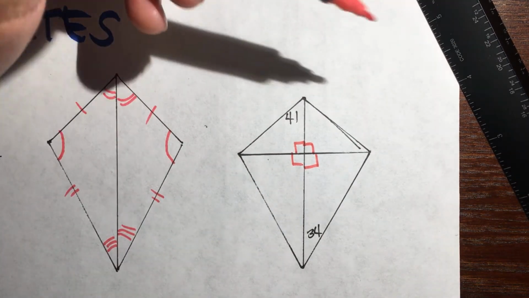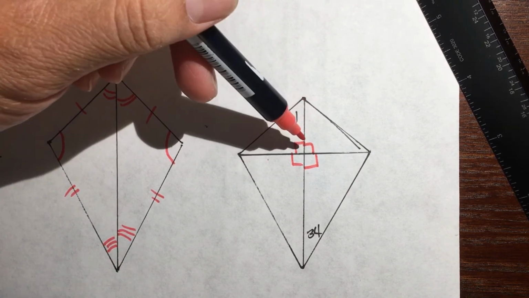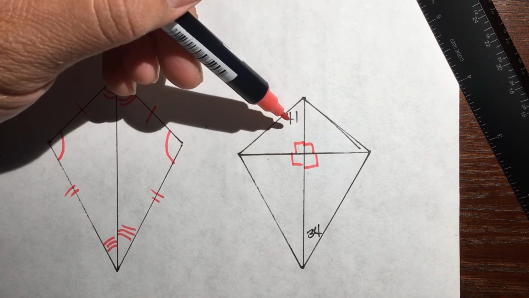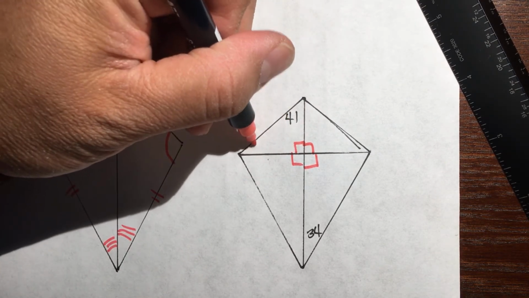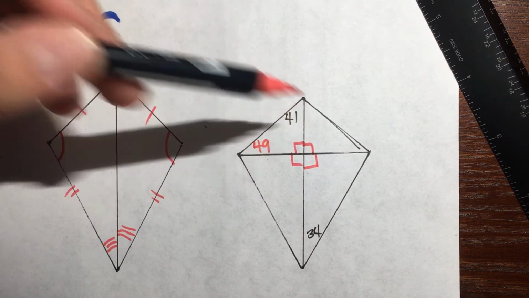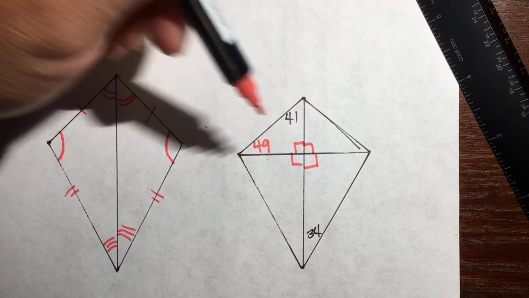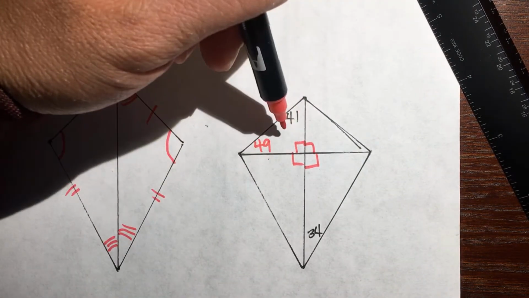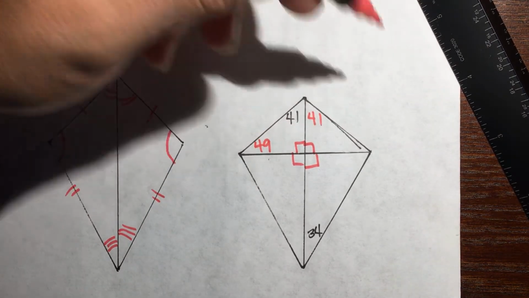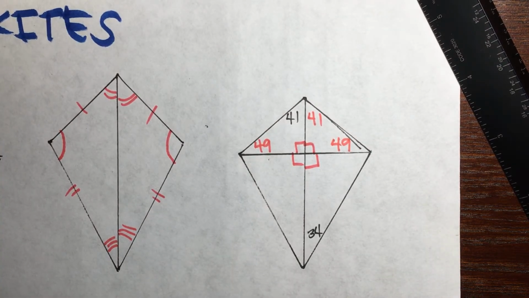And next thing is we can use the triangle sum theorem, because we know that the angles of a triangle add up to 180 degrees. If this is 90, this is 41, then this has to be 49, because that adds up to 180 degrees. And so 180 minus 90 minus 41 is 49. And we know that this triangle is congruent to this triangle, so this is also 41 degrees. And we know that this is an isosceles triangle, so this is also 49 degrees.